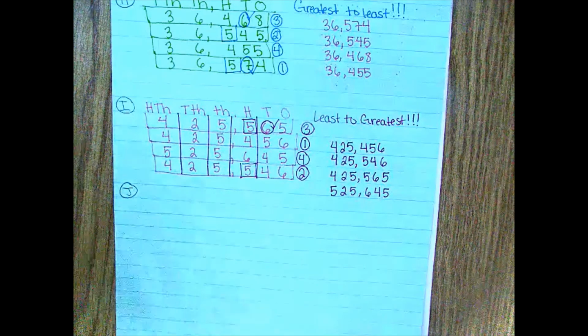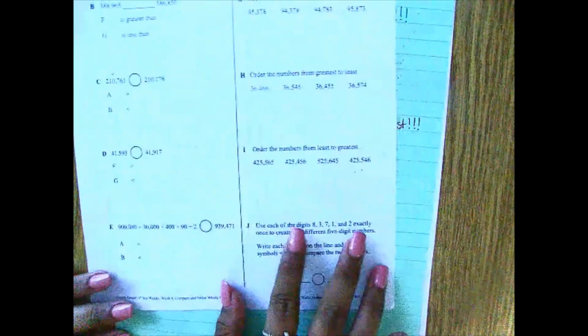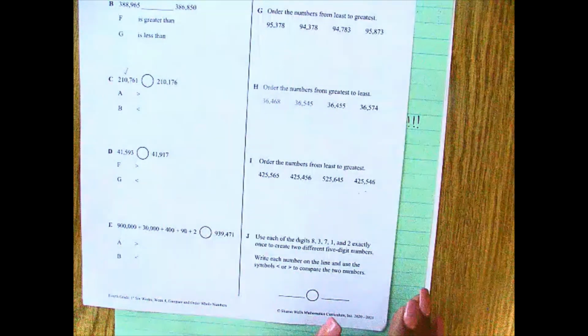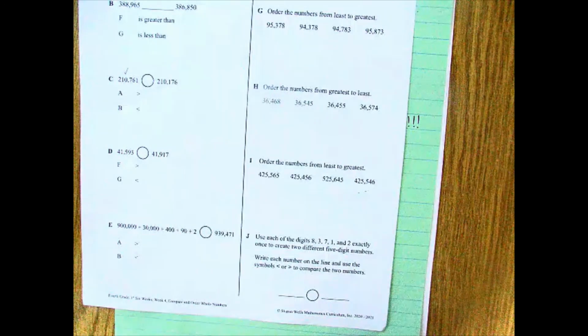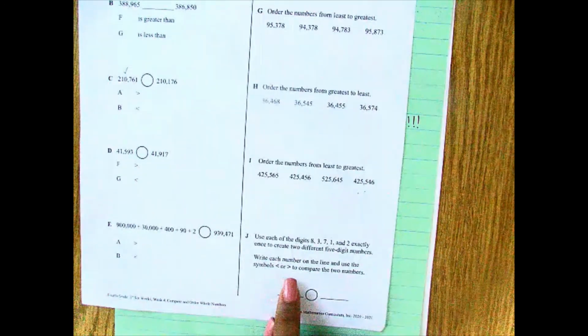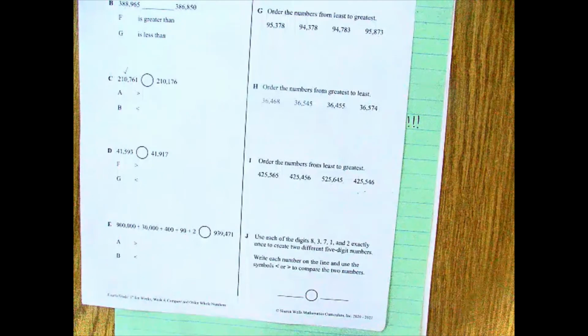We are now going to do letter J. So letter J says, use each of the digits 8, 3, 7, 1, and 2 exactly once to create two different 5-digit numbers. Write each number on the line and use the symbol less than or greater than to compare the two numbers. So I'm going to go ahead and do that.